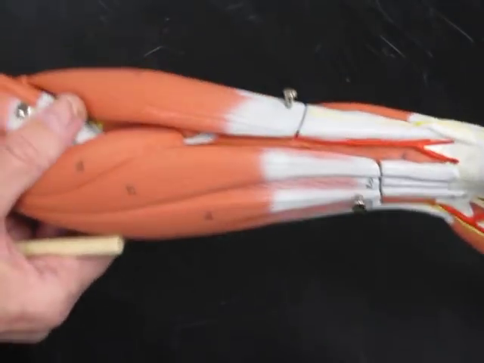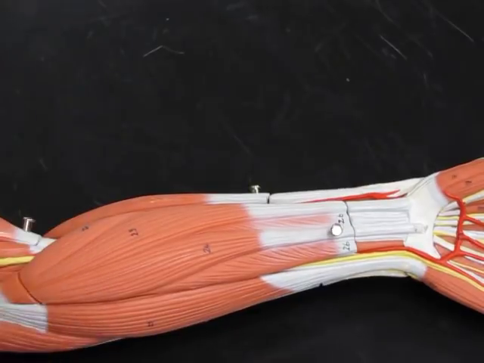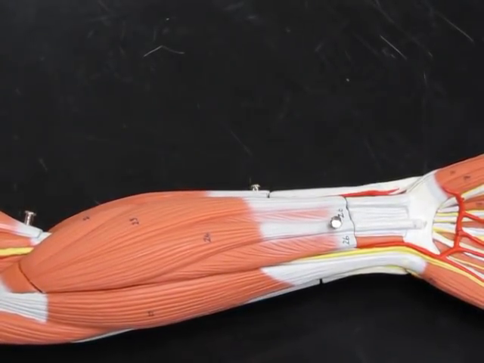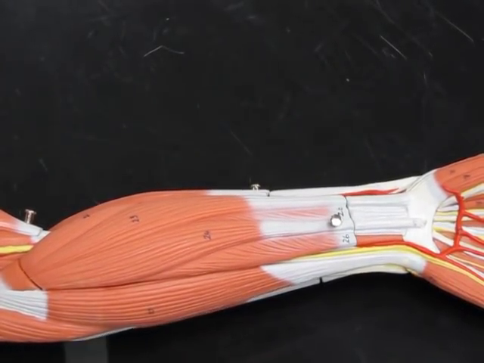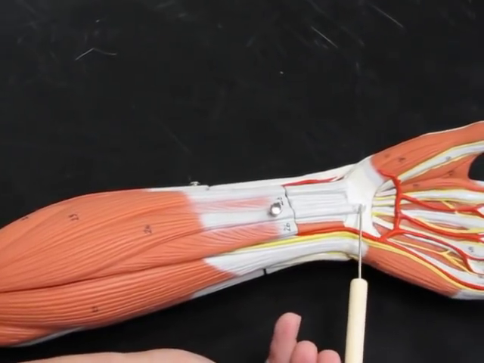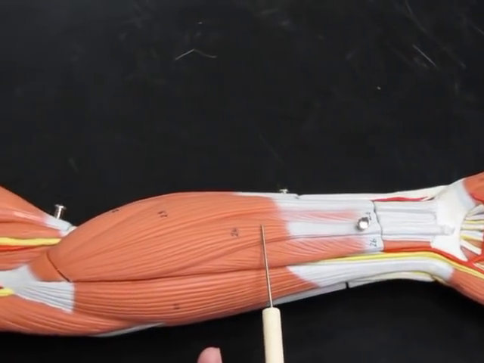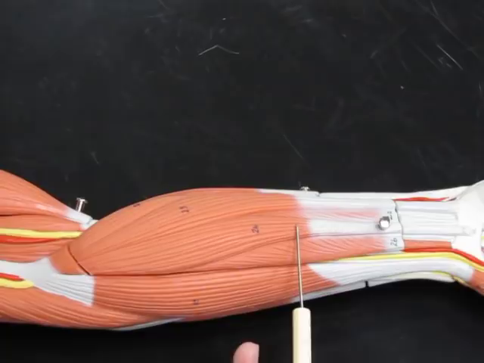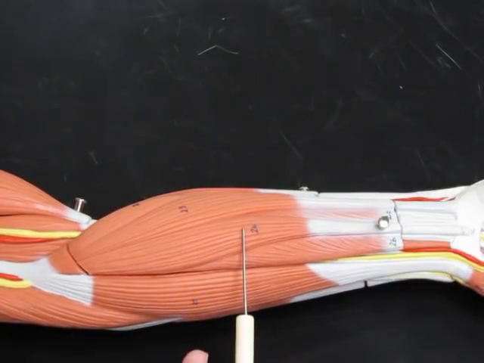Now let's flip it over to the flexor side. And the first muscle we do is the palmaris longus. So you start in the middle of the palm and trace straight back. This muscle is the palmaris longus.